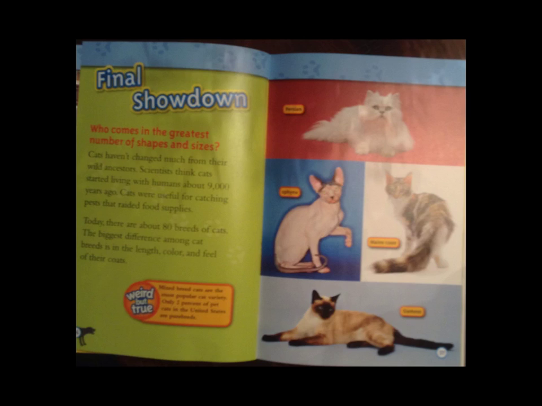The biggest difference among cat breeds is the length, color, and feel of their coats. Mixed breed cats are the most popular cat variety. Only 2% of pet cats in the United States are pure breeds. We have Persian cats, Sphynx cats, Maine Coon cats, and Siamese cats.